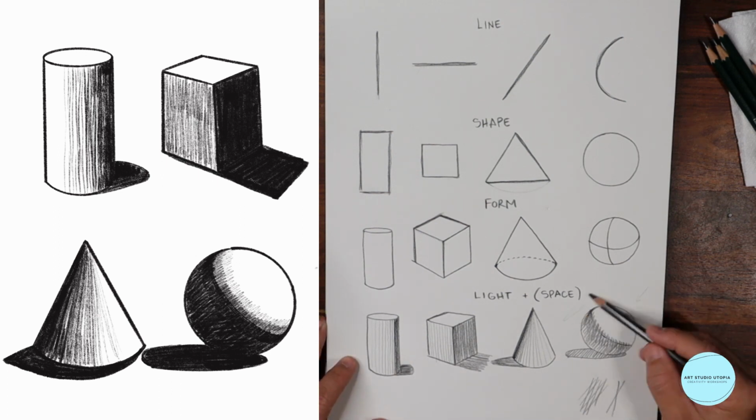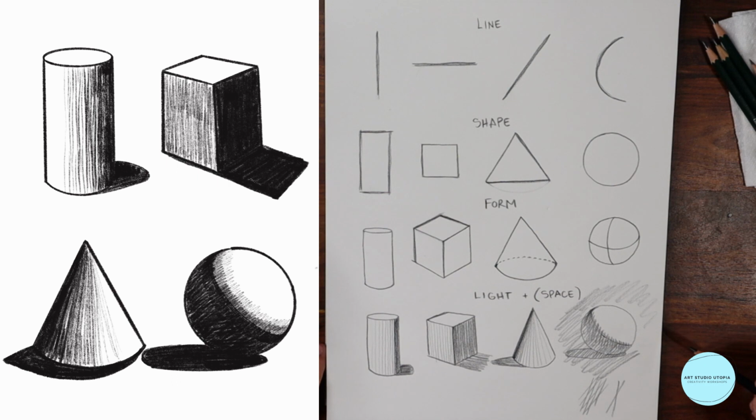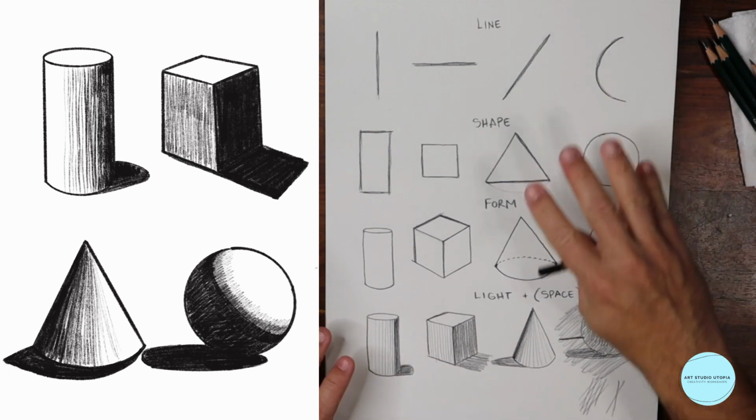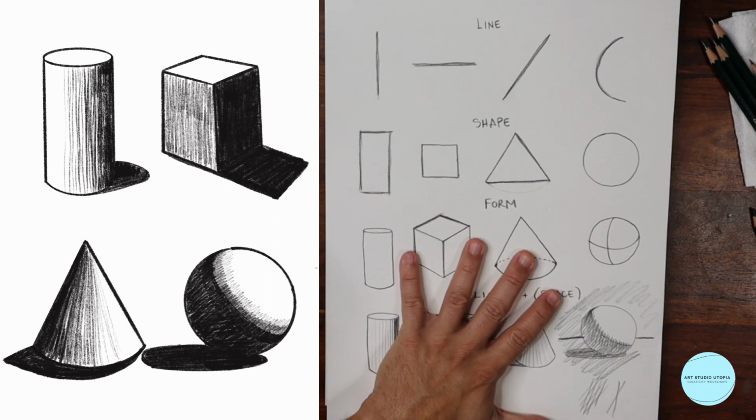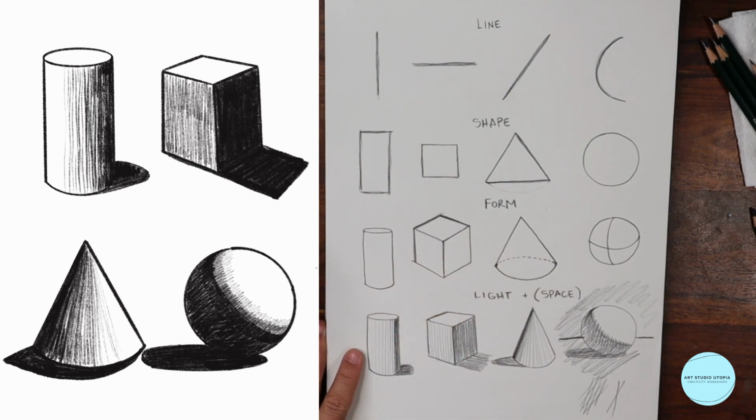If I were to do just completely black all around this sphere here, we probably would see it as a moon. But because it has a cast shadow, I could actually see it on the surface. So now it's a ball on a table. So it's all of these things working together to help us create stronger drawings at every level. But always, always, always anchoring at the fundamentals.